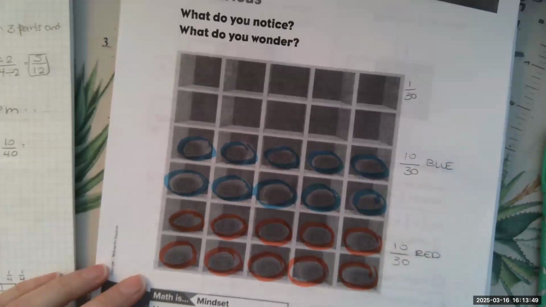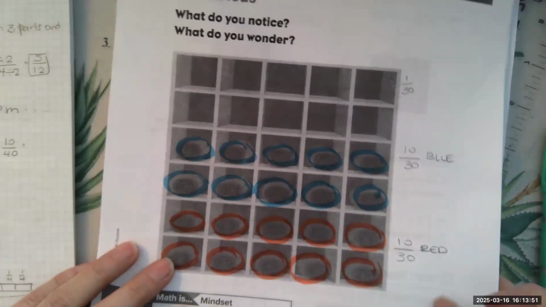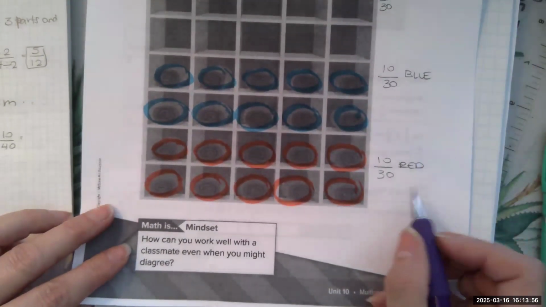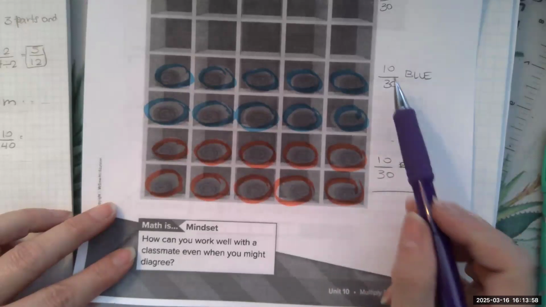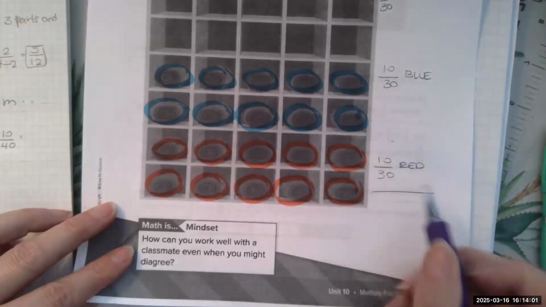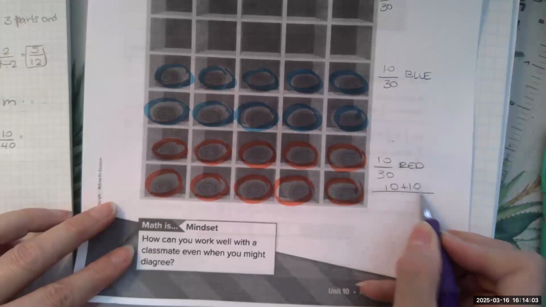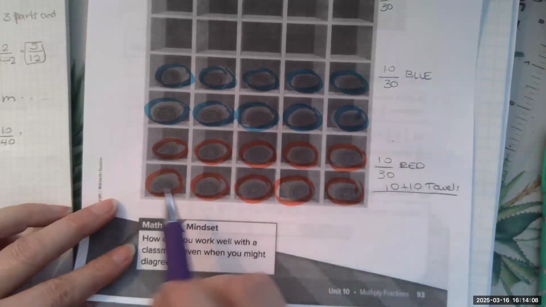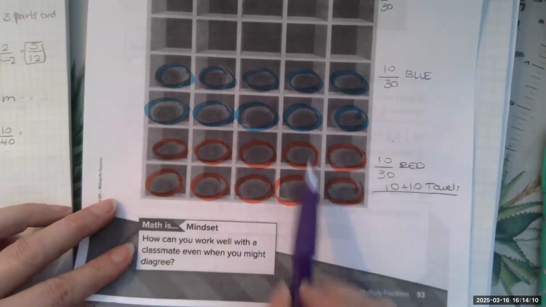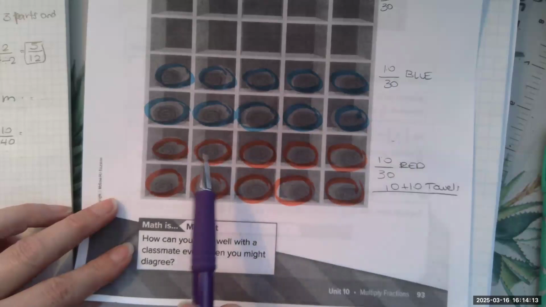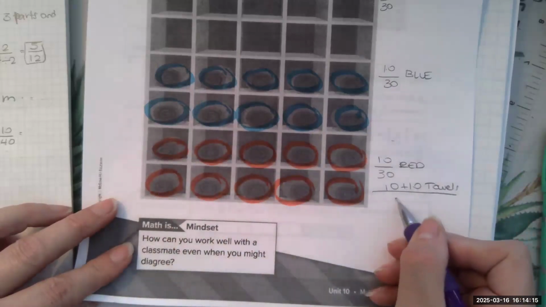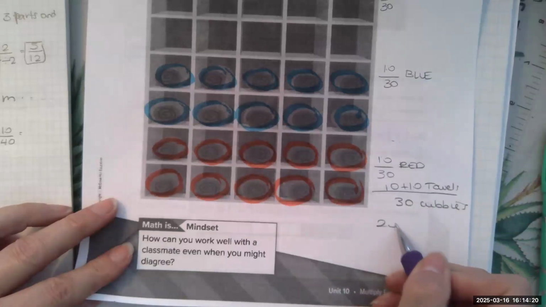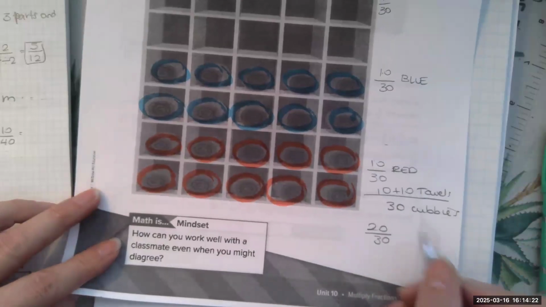How many do we have in total? So we have 10 plus 10 towels over a total of how many cubbies? 30 cubbies. So 20 over 30.